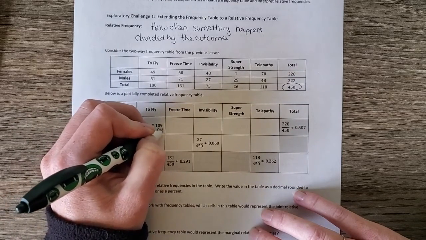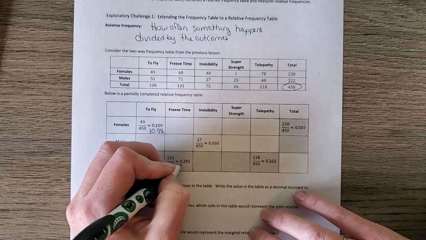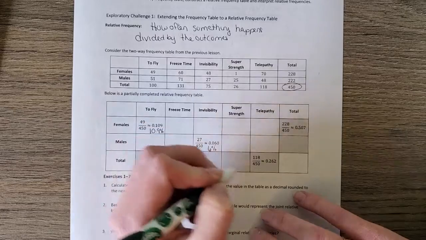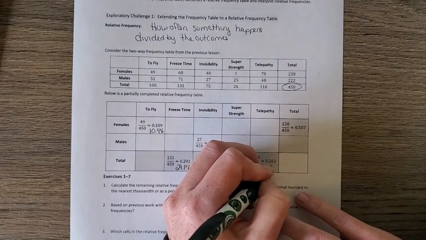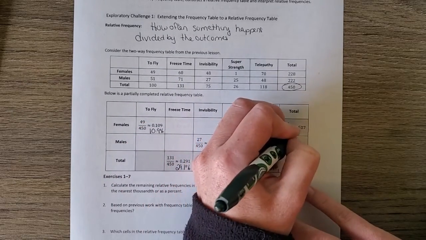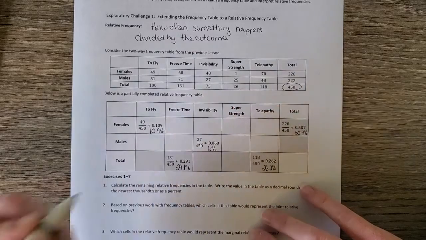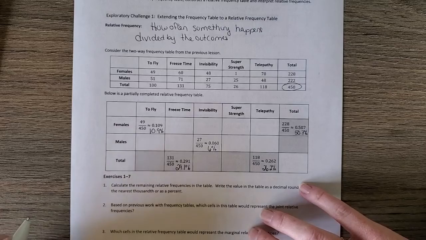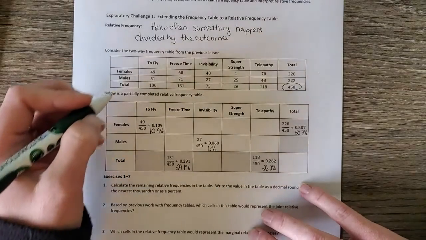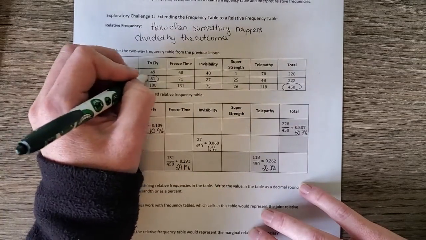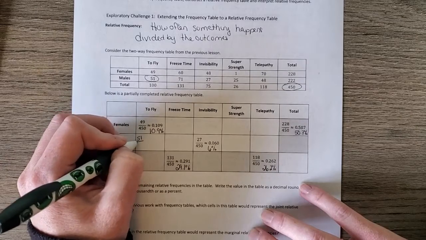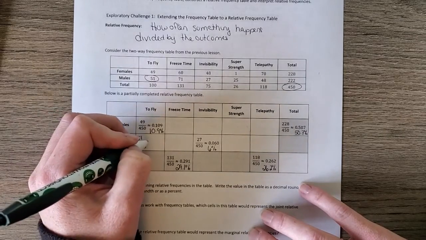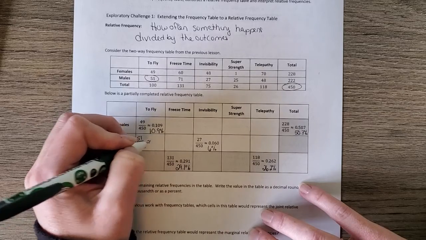This would be 10.9%, 29.1%. This would be 6%, 26.2%, 50.7%. And we're going to calculate all of ours as percentages. So to find the relative frequency, we're going to put the total number of males to fly, which is 51, over 450, because that's the total number of people.